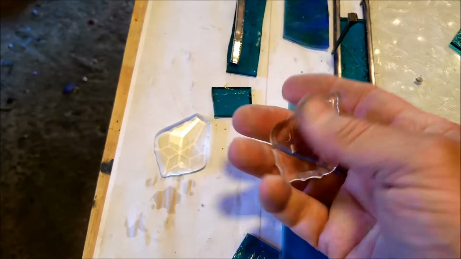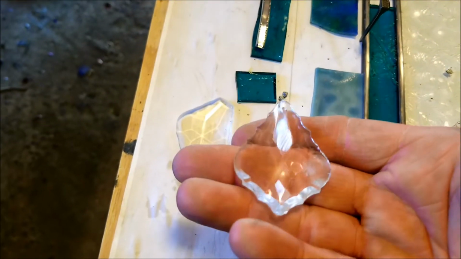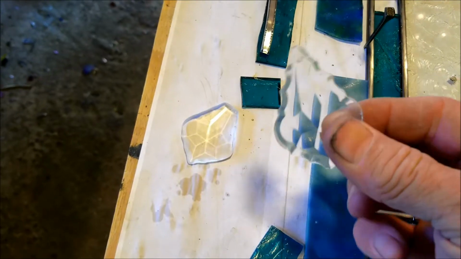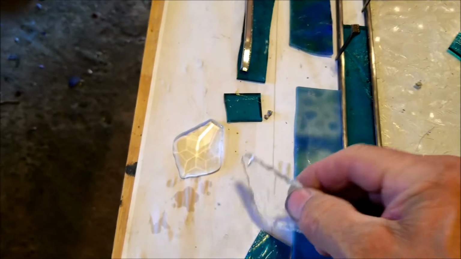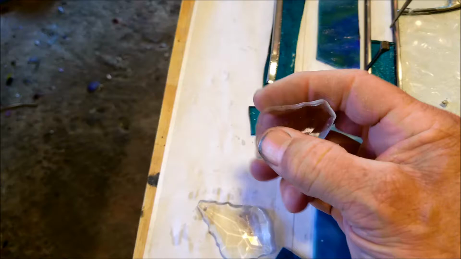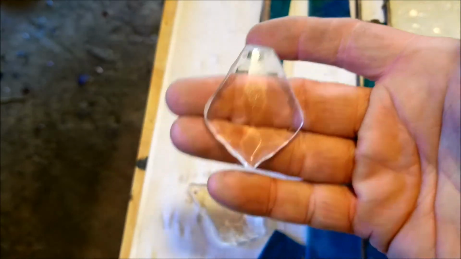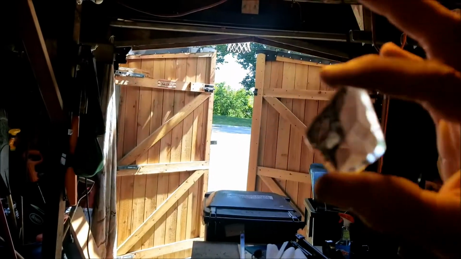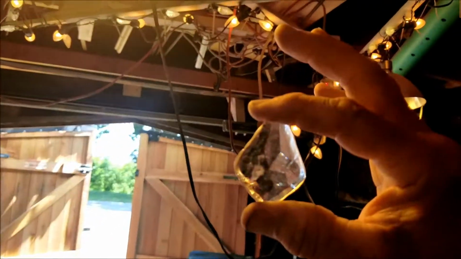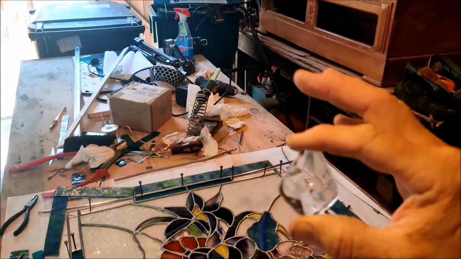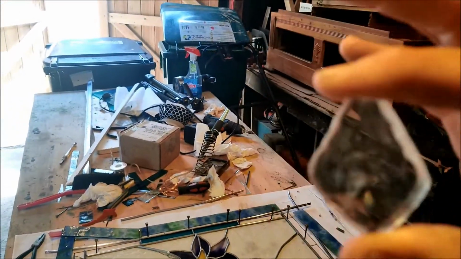So what I've done is reshape this thing to look like this, and that will enable me to get it into the window. I don't see that very well. Hard to see.